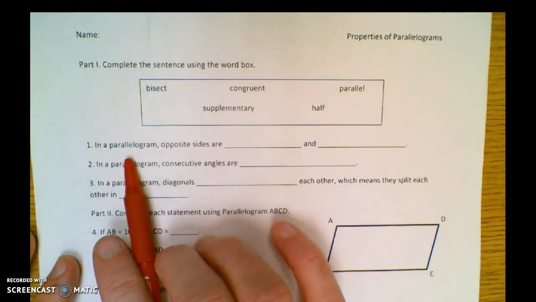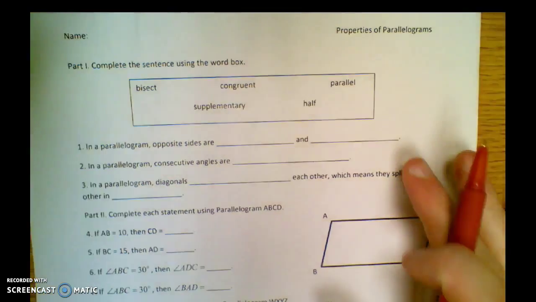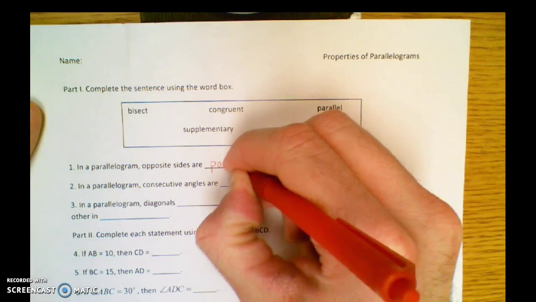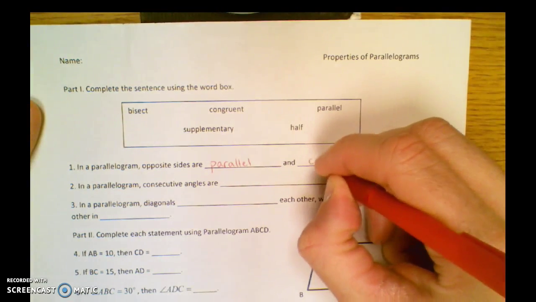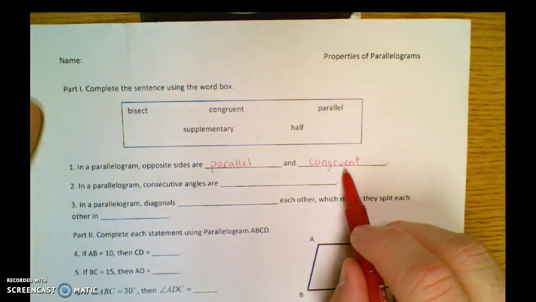So it says in a parallelogram, opposite sides are blank and blank. So in a parallelogram, we know that opposite sides are parallel and congruent, which means that the sides have the same length.